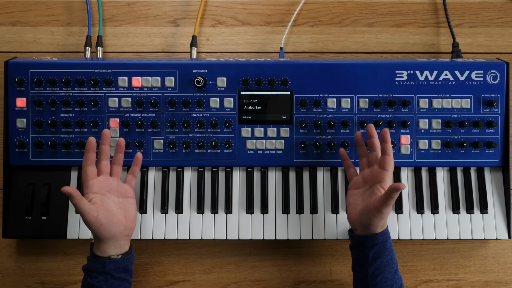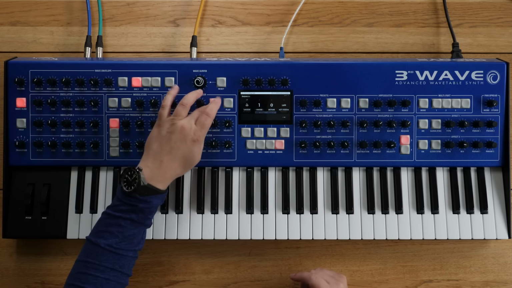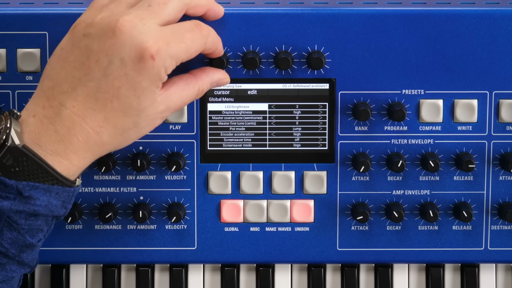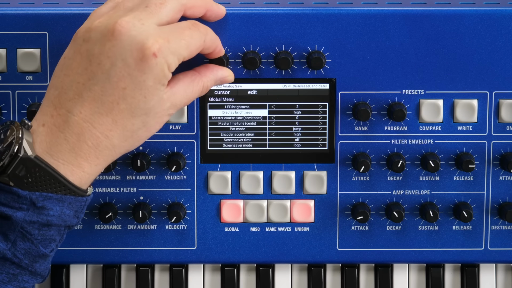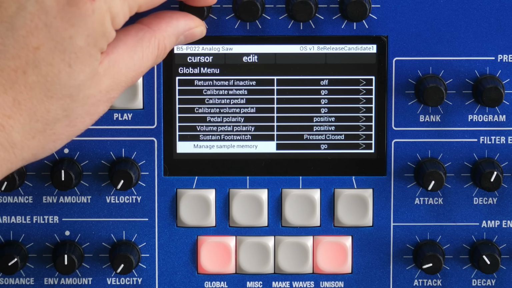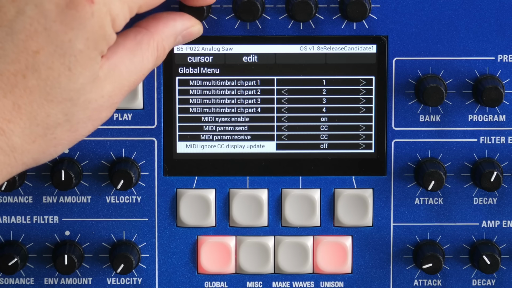And the same goes for everything else. Unison, for example, we go into unison. Sequence, we go into sequence. There's a global menu and a miscellaneous menu we can jump straight to as well. The global menu has all the things that you might expect, like LED brightness, calibrating the wheels, MIDI settings, import, export, that sort of stuff.